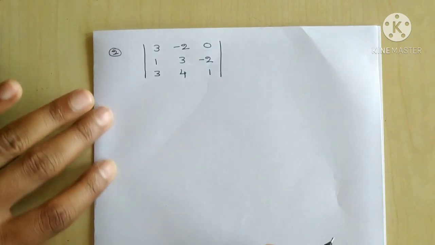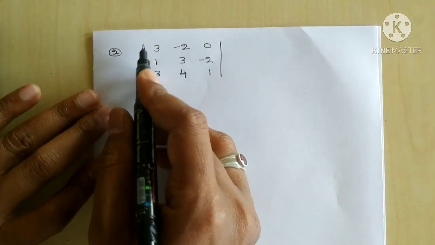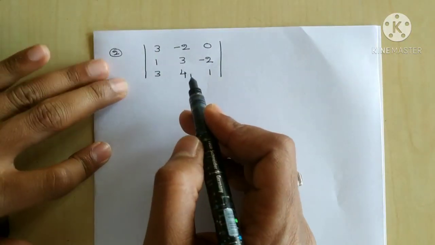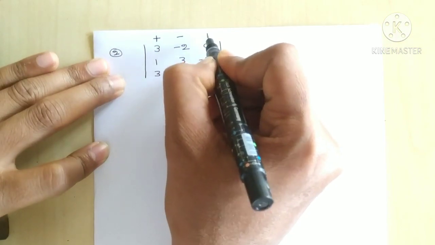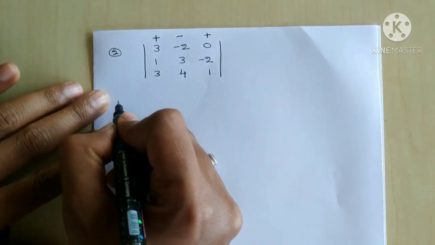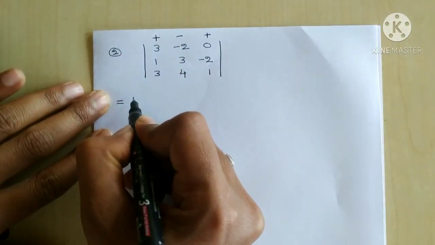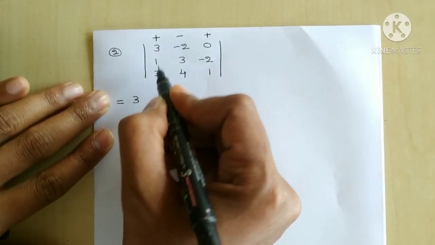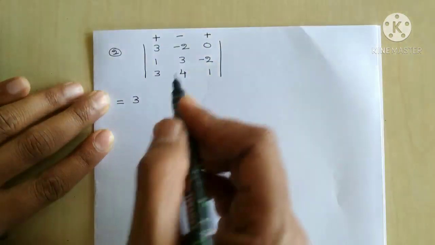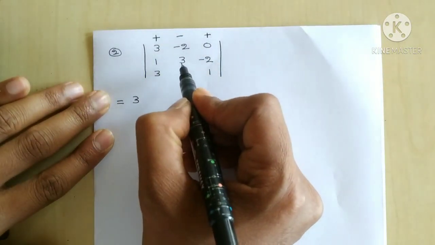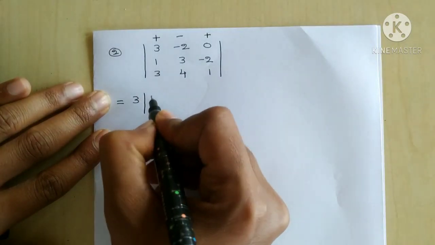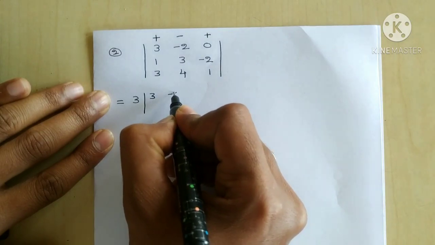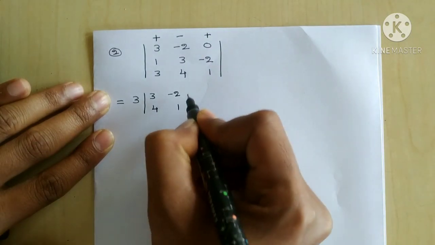Next example. So again you need to find out this third order determinant value. So again top mention plus sign, minus sign, plus sign. So next, which is equals to, first element you take 3, delete that particular column, that particular row. What is the remaining values, elements? 3 minus 2 4 1, write it in the second order form, 3 minus 2 4 1.